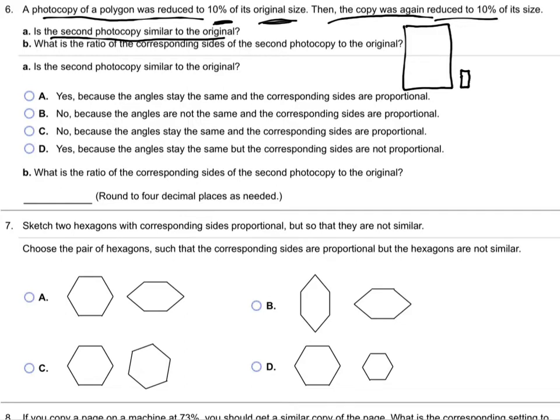10%. So this is the original. This is the first copy, and then the second copy was like so small you can hardly see it. Just make like a little bitty one. And this is the second copy, which is 10% of the one right before it.